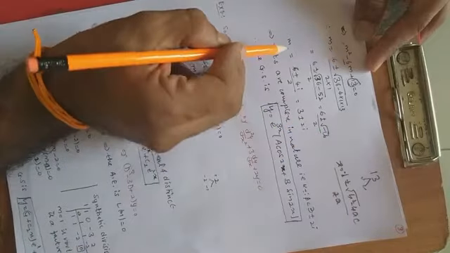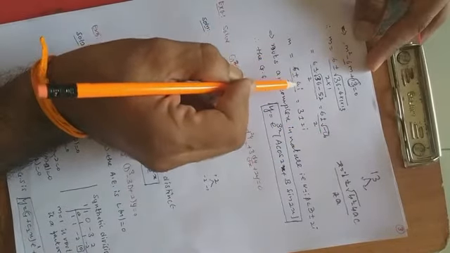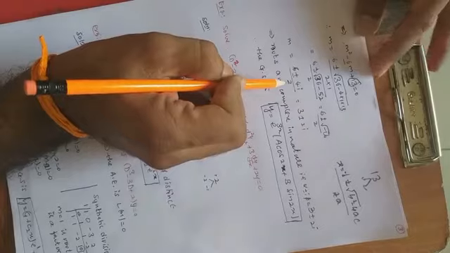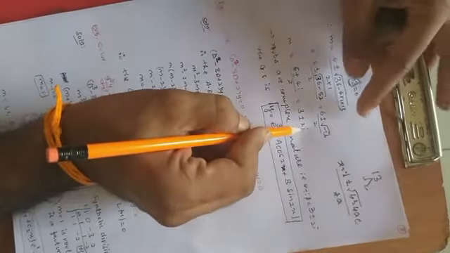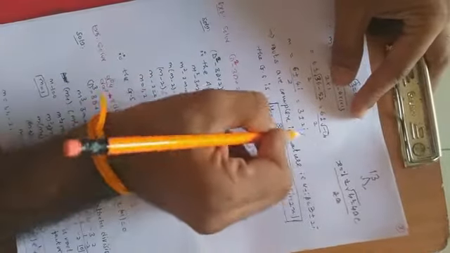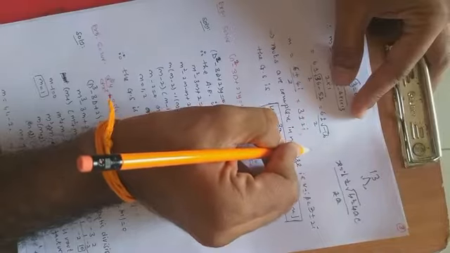So m is equal to 6 plus or minus 4i divided by 2, that is 3 plus or minus 2i. Therefore there are two roots, two values of m.